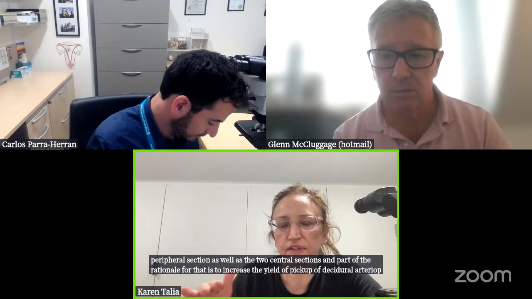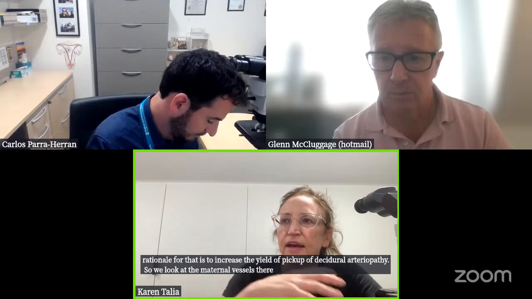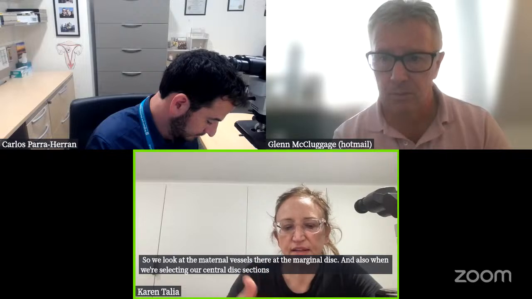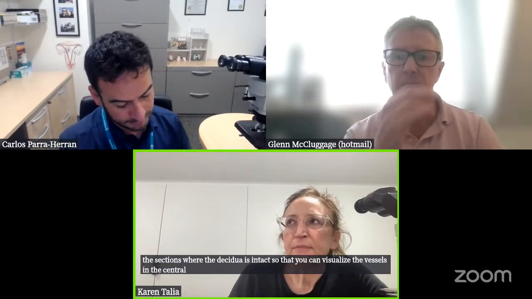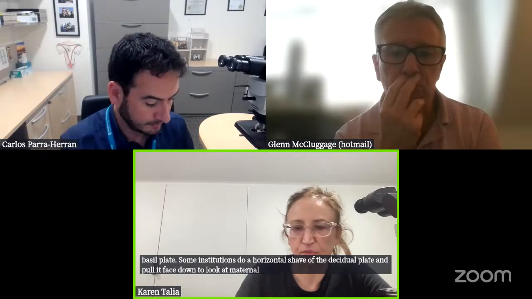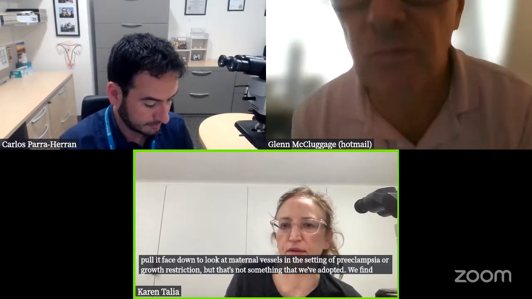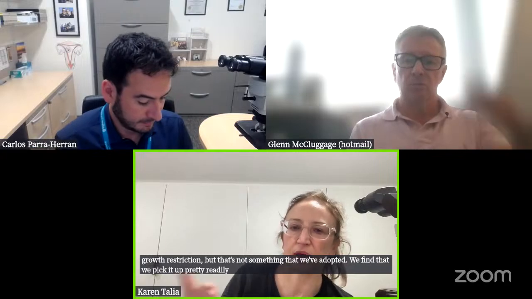So we look at the maternal vessels there at the marginal disc. And also when we're selecting our central disc sections, it's important to take the sections where the decidua is intact so that you can visualize the vessels in the central basal plate. Some institutions do a horizontal shave of the decidual plate and put it face down to look at maternal vessels in the setting of preeclampsia or growth restriction, but that's not something that we've adopted. We find that we pick it up pretty readily just using the methods I've described.